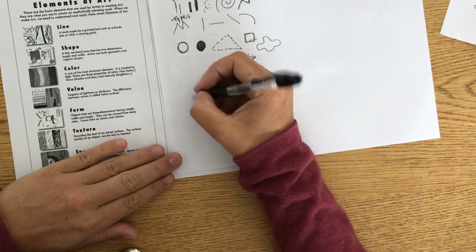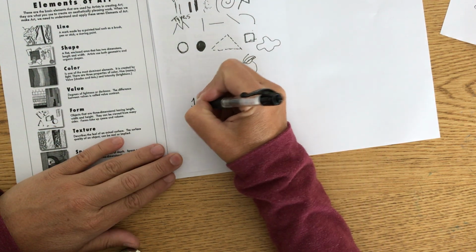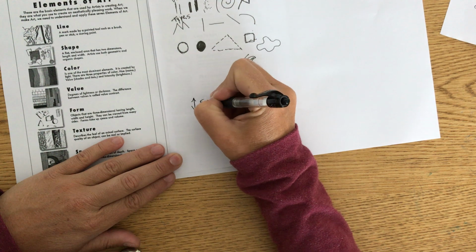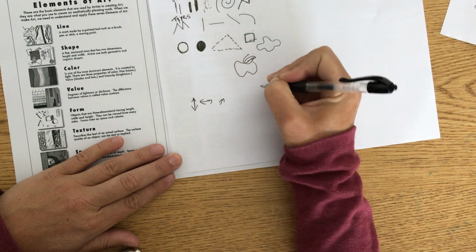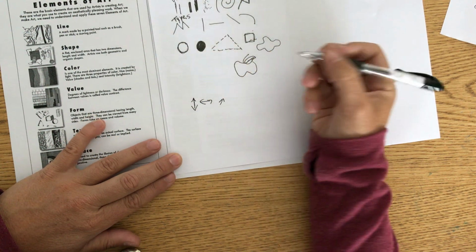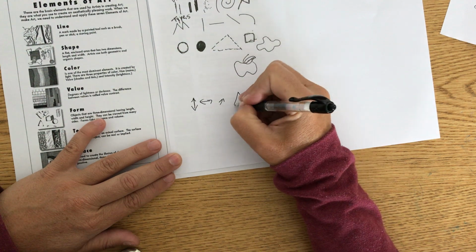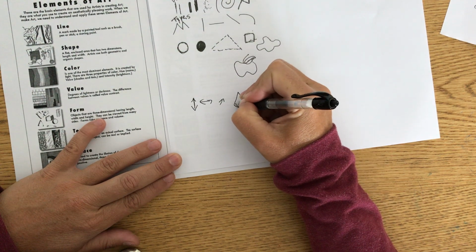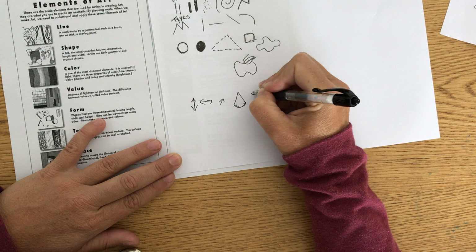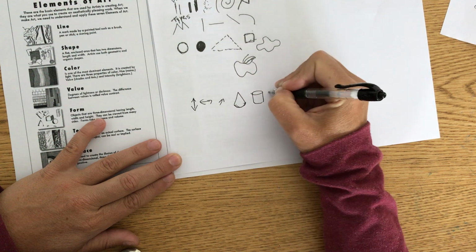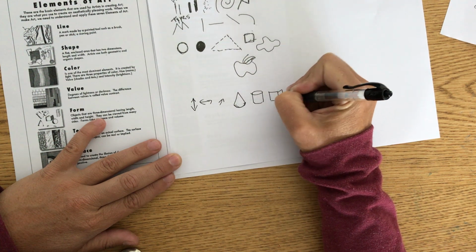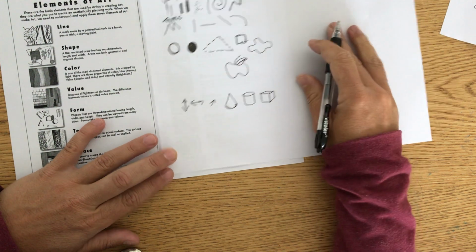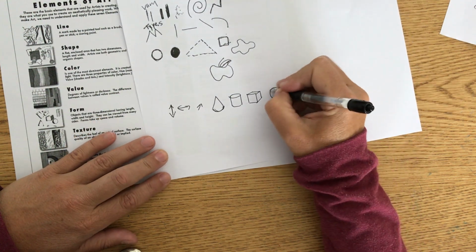Okay, form has height, width, and it also has depth. So forms are cones. Okay, so if this cone went back, a cylinder, a cube, and a sphere.